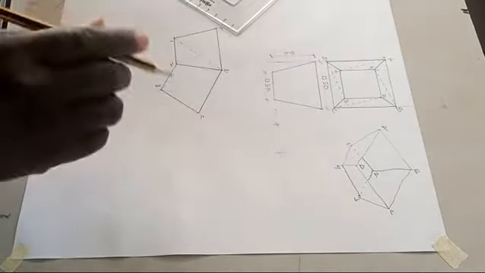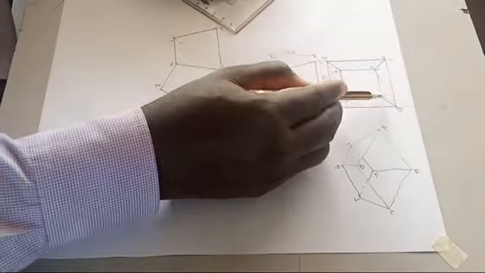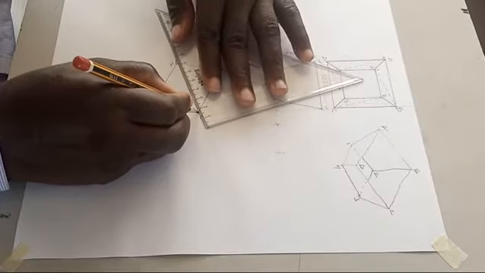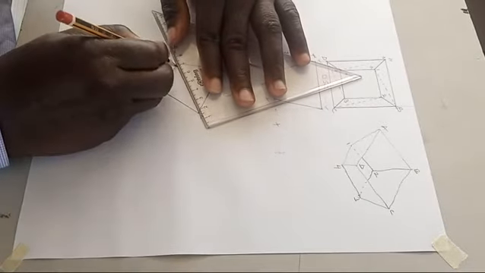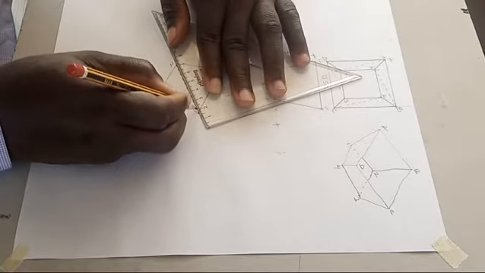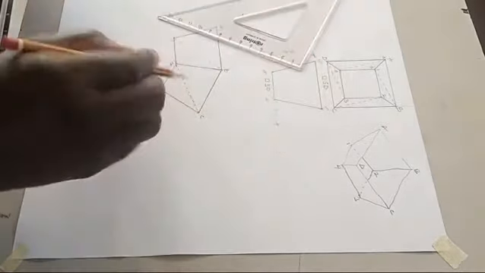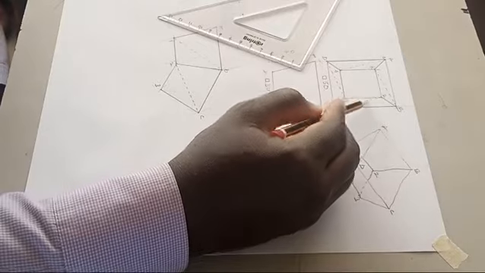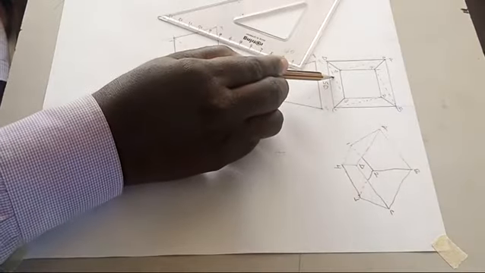So the next one, and don't forget to show the imaginary line of C to 2. C to 2, the imaginary line. Just put it there. Now we have been able to draw this face as well. Now we move to this face.